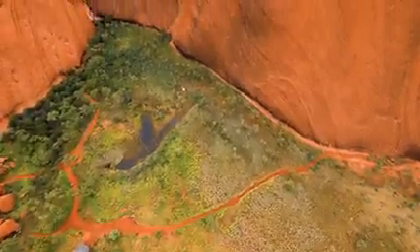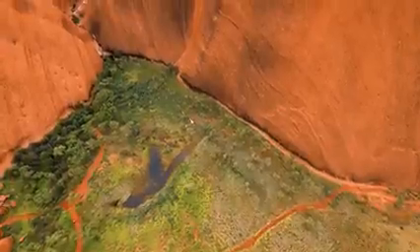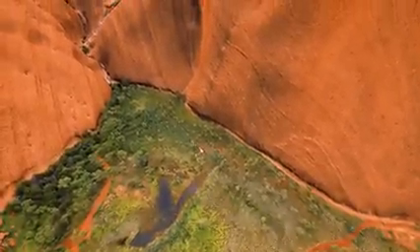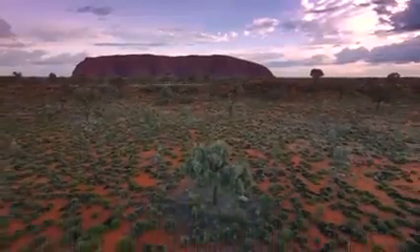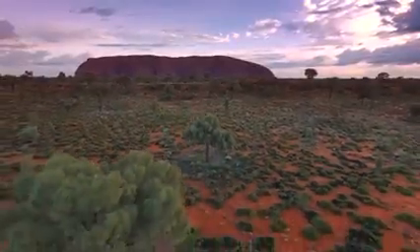Uluru is an inselberg caused by simple erosion. While erosion is generally considered a bad thing, especially near coasts, the geologic process can still make some pretty nice things, the nicest of which is Uluru.